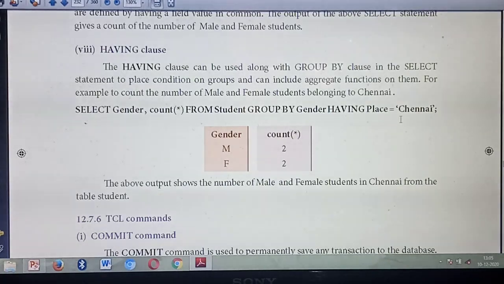Okay, the 220 page. So listen, how many male and female students are there? So 2 male and 2 female are there. So see the output, gender and count star. That means from the Chennai place, 2 male and 2 female students are there. Understand? Okay, up to this, today's portion is enough.